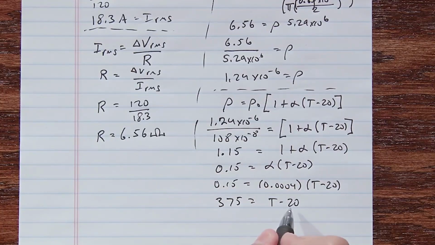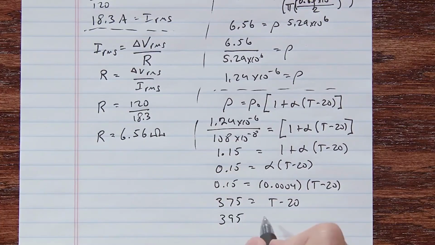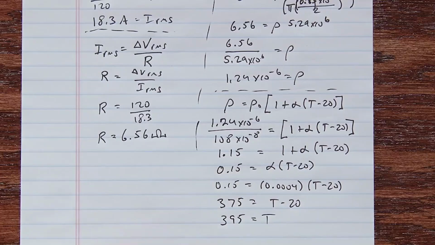So 375 plus 20 would be 395 equals T. So we were able to figure out the temperature of the wire when the heater was operating.